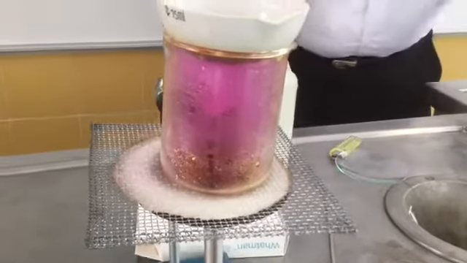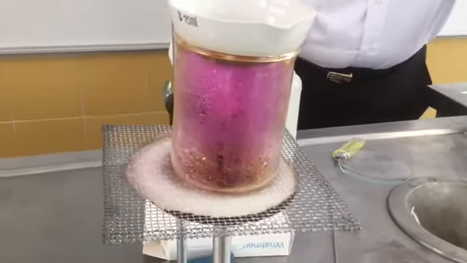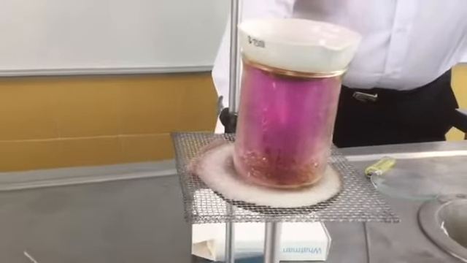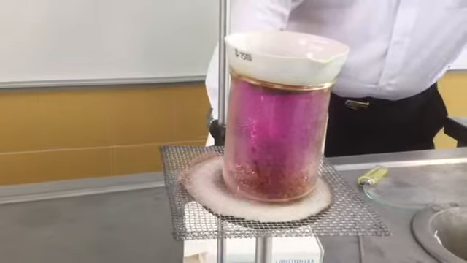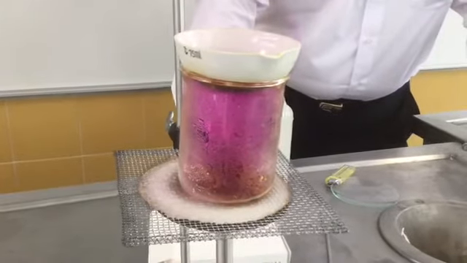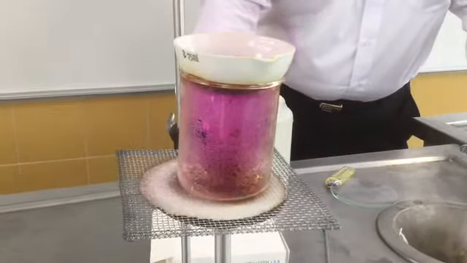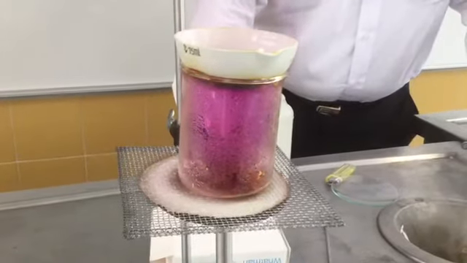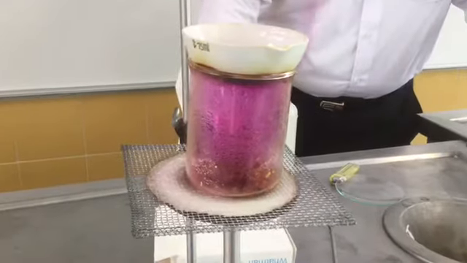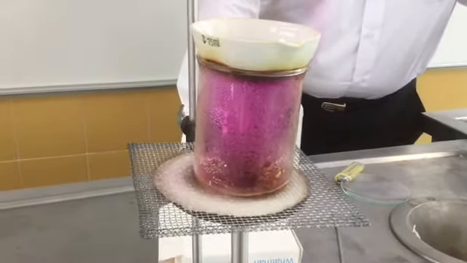When iodine sublimates, it produces very intense violet vapors, as you can observe in the beaker. Iodine is sublimating and it's leaving the glass particles alone at the bottom of the beaker.